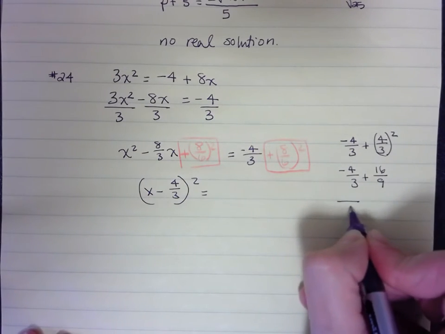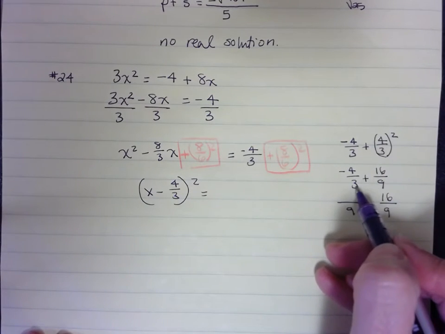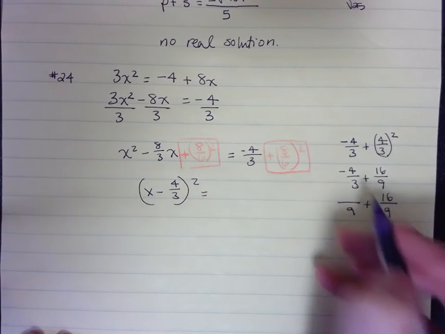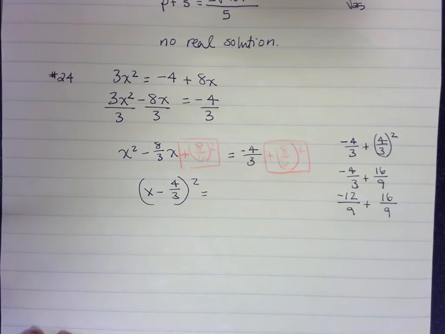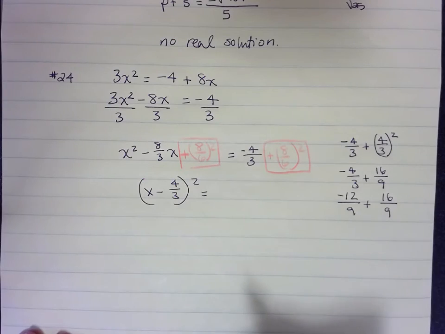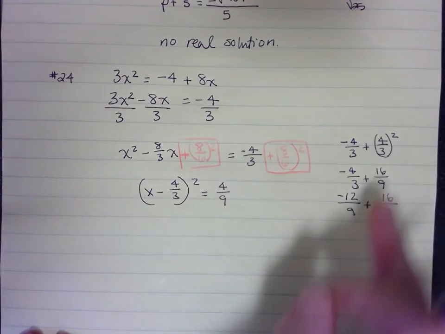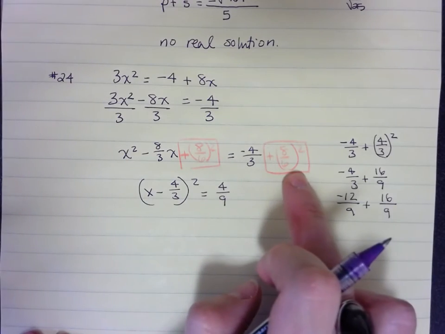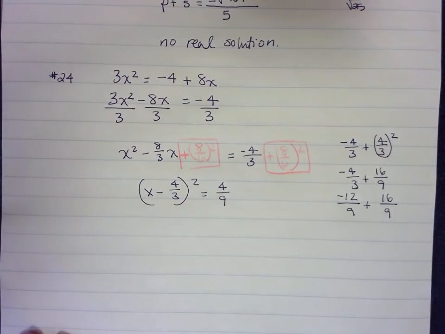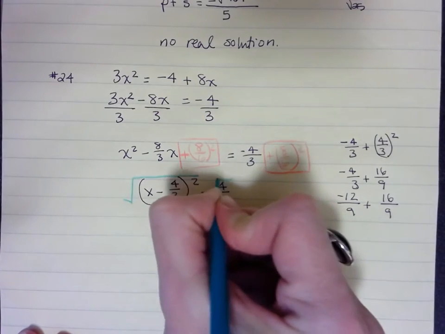So when I change this into ninths, I multiply this by 3, so I have to multiply that by 3, so I get negative 12, and what do you know, we finally have a real solution. So negative 12 plus 16 is positive 4, so here we go, 4/9. And that's my math to add these guys to get the 4/9. Now we do it. Square root property.